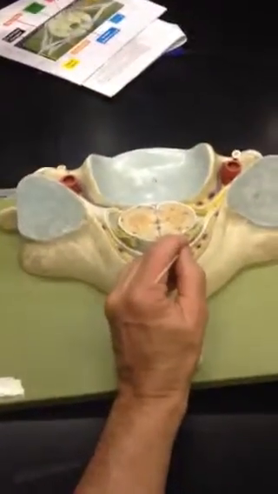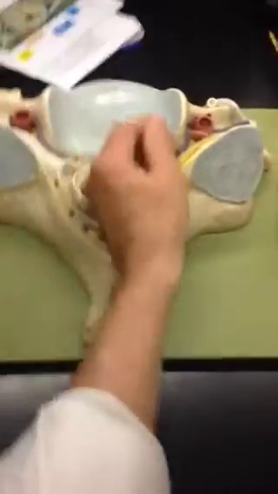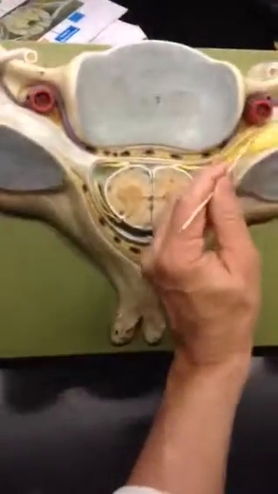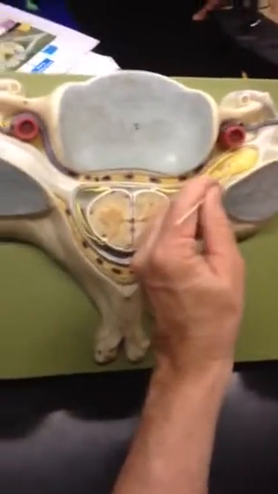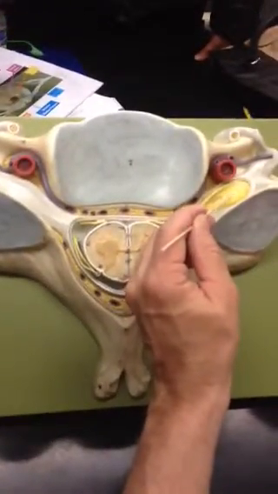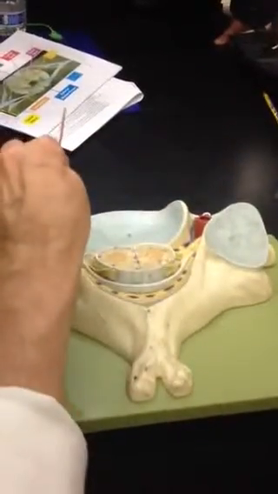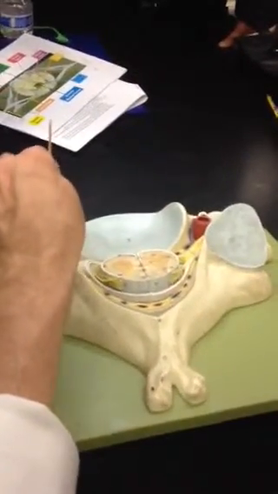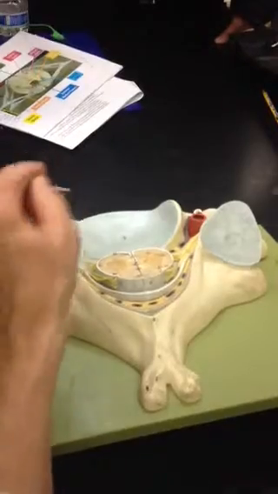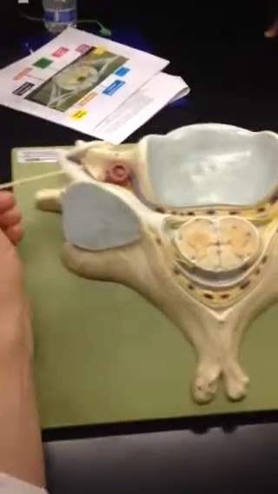Also remember that the dorsal root has a swelling inside of it right here, big swelling. This is the dorsal nerve root ganglion. This is going to house the unipolar cell bodies in here. For you guys, this is the dorsal nerve root ganglion here and here, again housing the cell bodies of the afferent neurons. So this is the nerve root coming out.